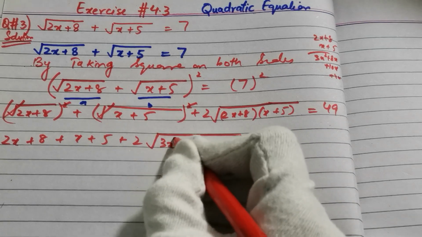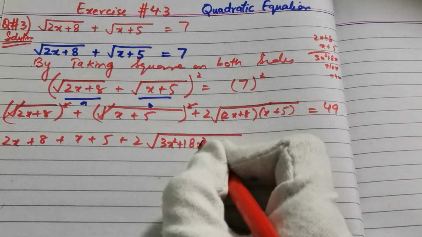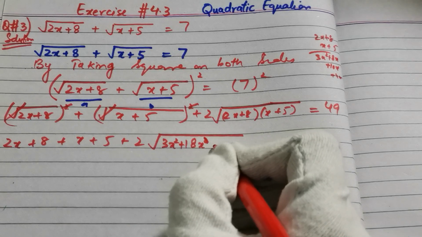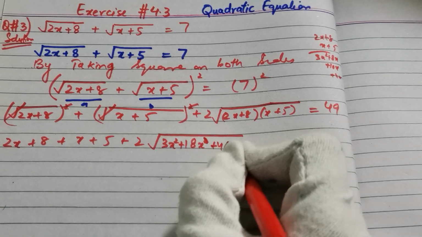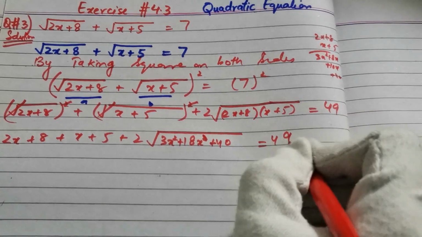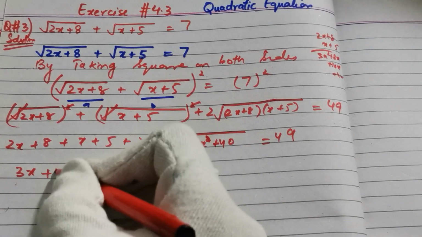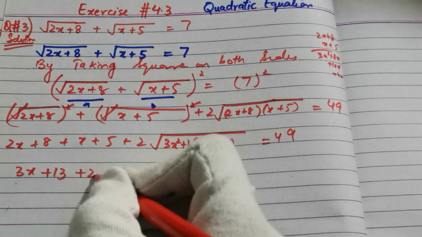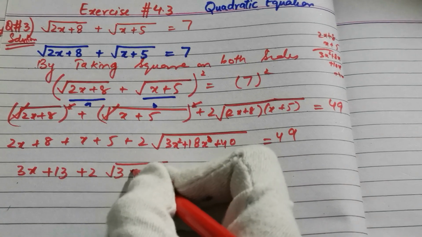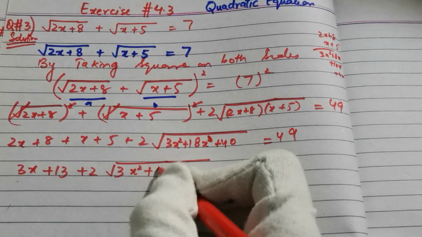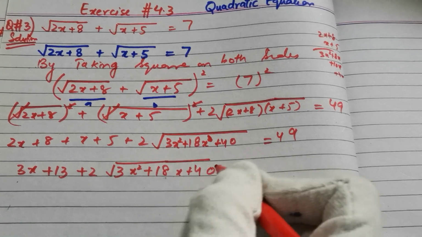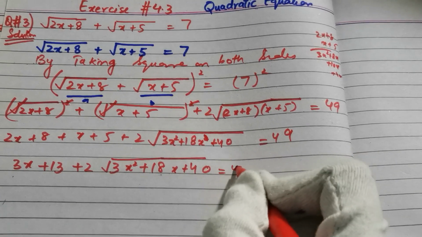So 3x square plus 18x plus 40 is equal to 49. 3x plus 13 plus 2 under root 3x square plus 18x plus 40 is equal to 49.